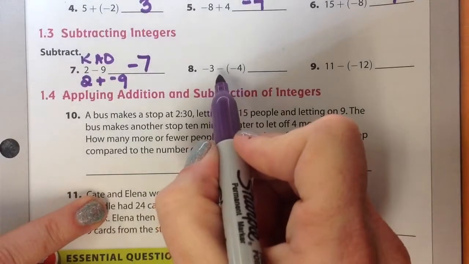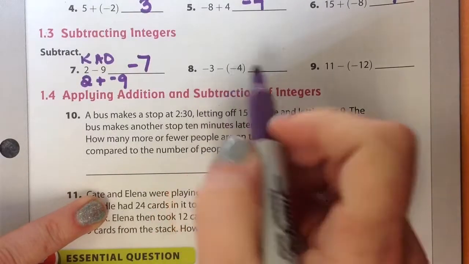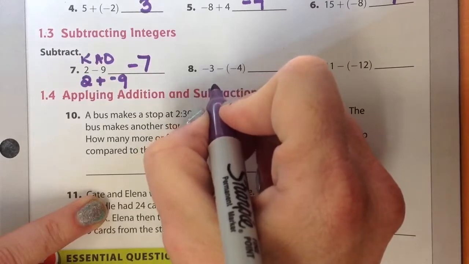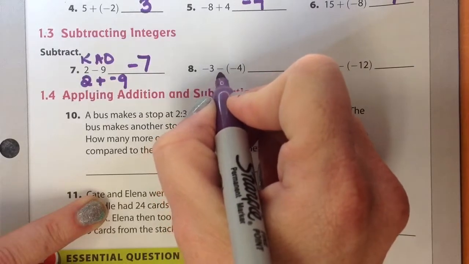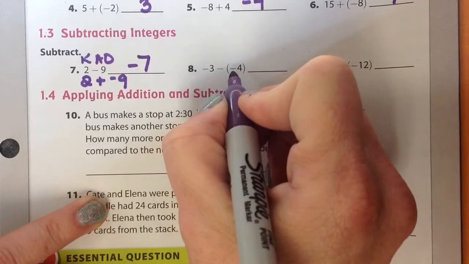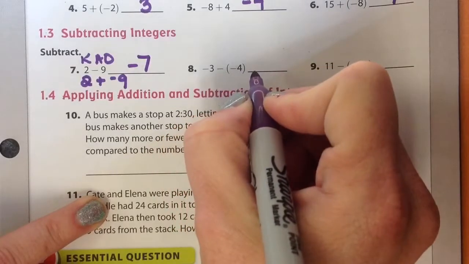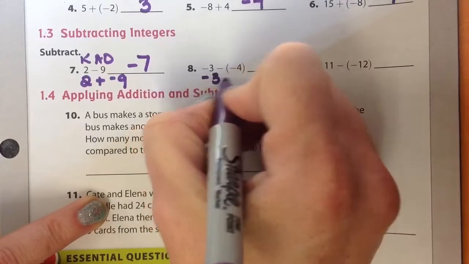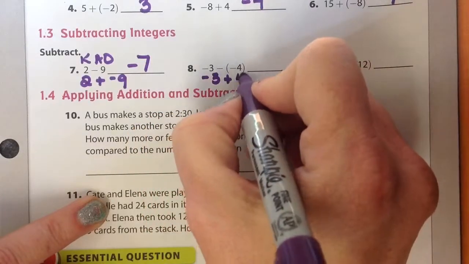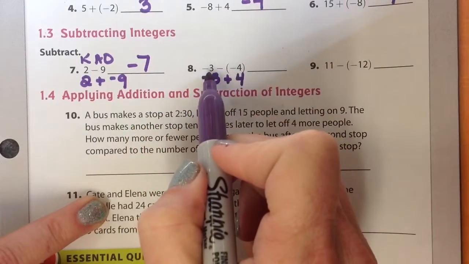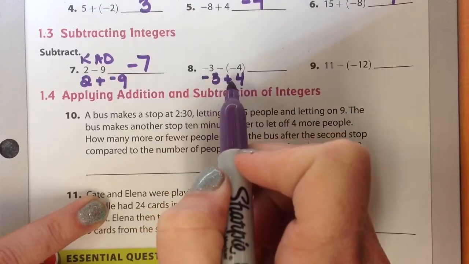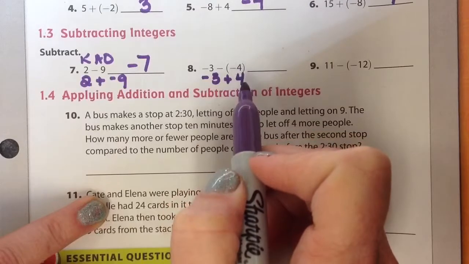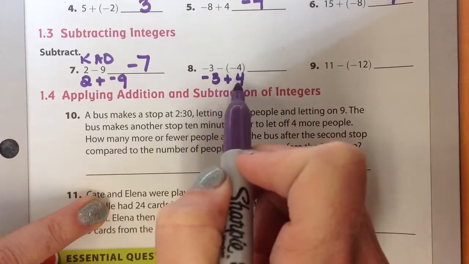Here, we're subtracting 2 negative numbers. So if I owe someone $3, I can't take away another amount of money that I owe them, okay? So we're going to keep and add the opposite. Keep the first number the same, change my subtraction to addition, change my second term to its opposite. Now I can follow the addition rules.